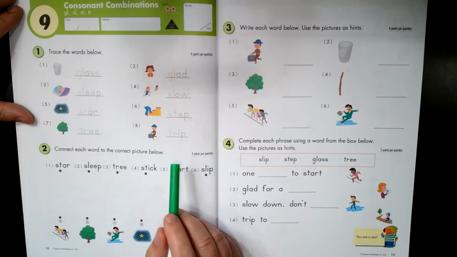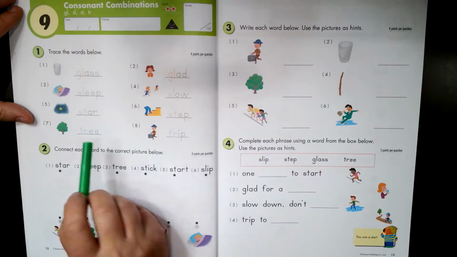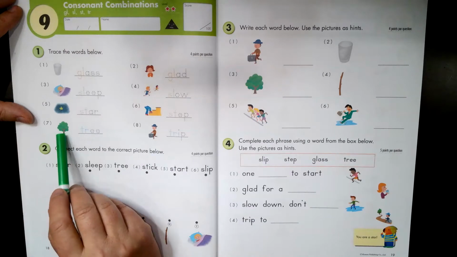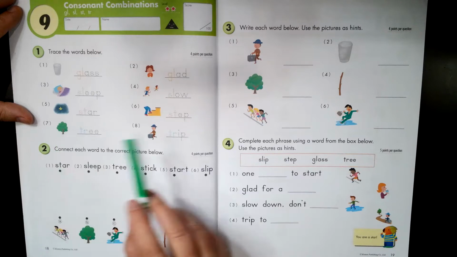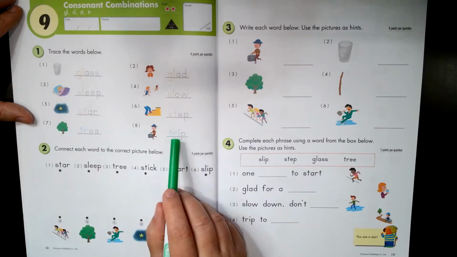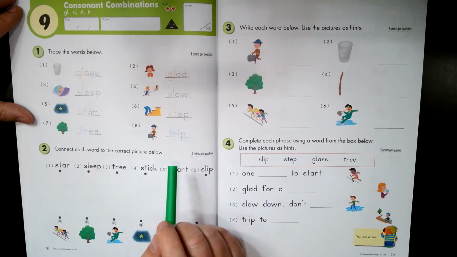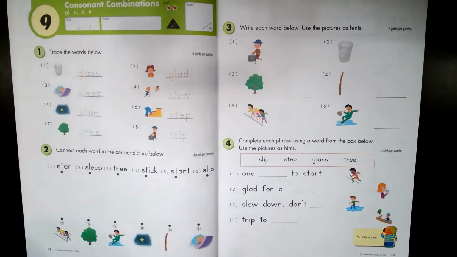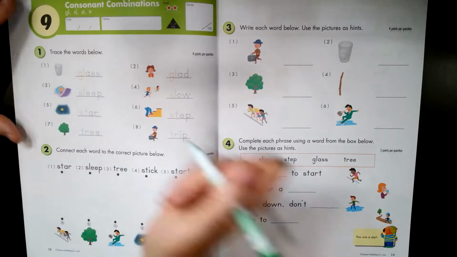The tr part is probably the hardest one because when we say tree, do you hear how we mash it? Tree is the correct pronunciation. Trip is the correct pronunciation. It's a little bit tricky, but it's worth practicing. Okay, so here we go. Let's practice writing each of these words and saying them.